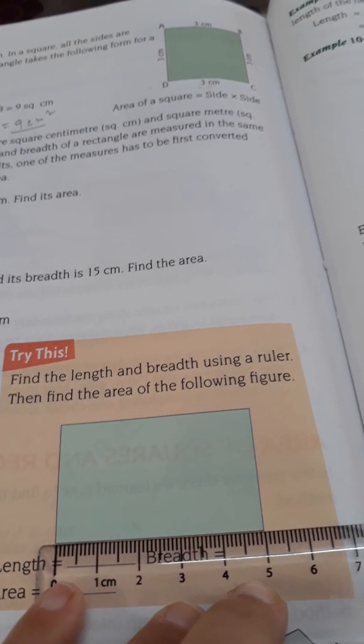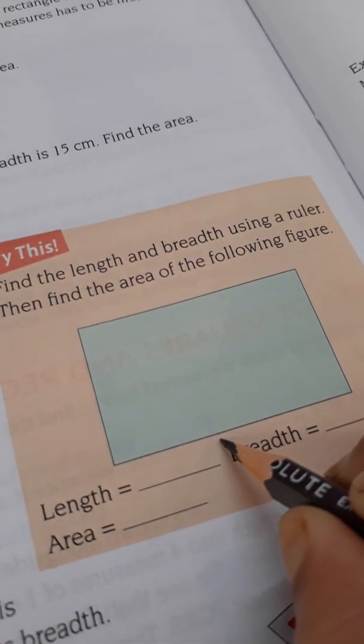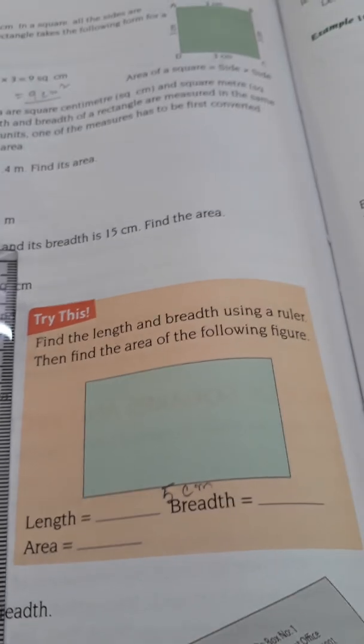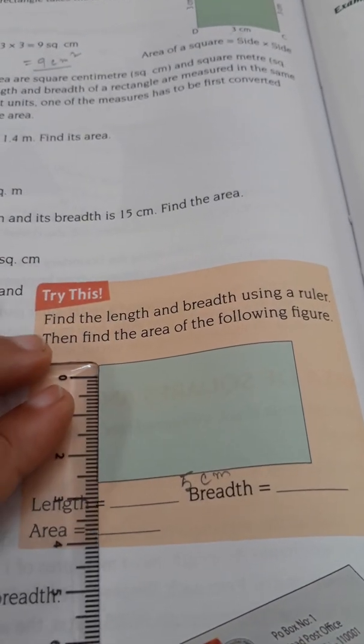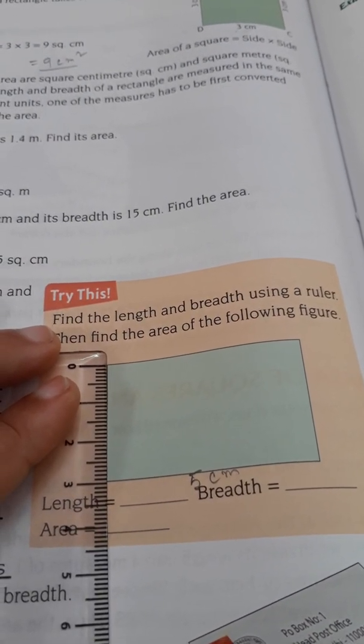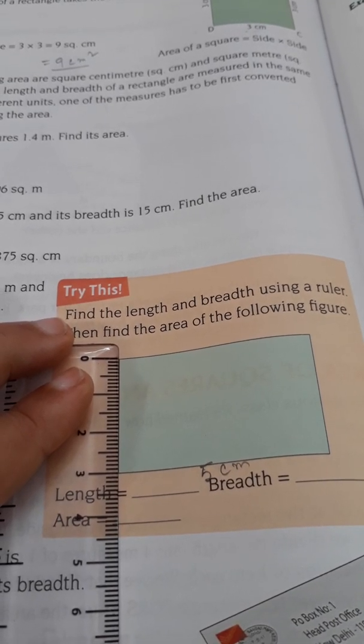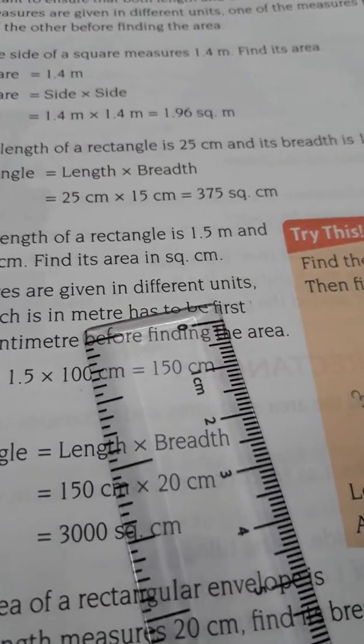You see 0 to 5, so that side is 5 centimeters. You write here 5 centimeter. And now you see what is the measure of this side. You measure this, it is 3 centimeter. So this side is 3 centimeter.